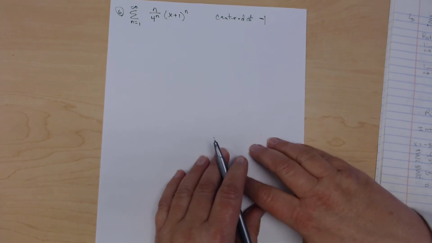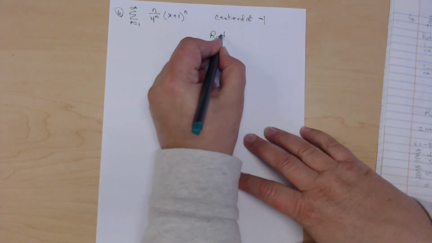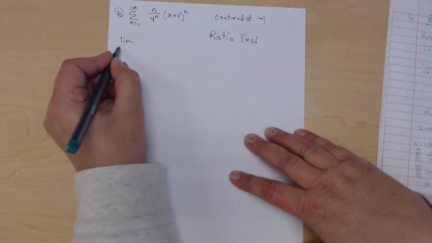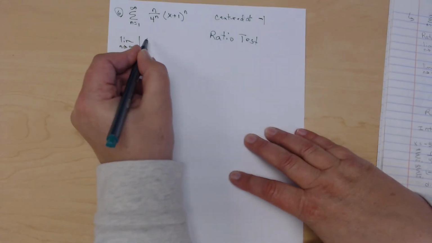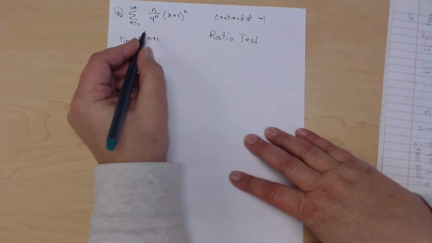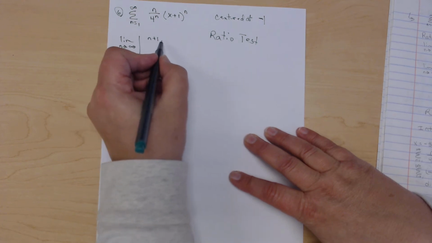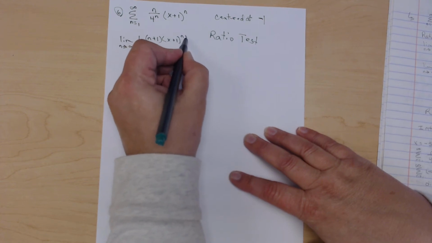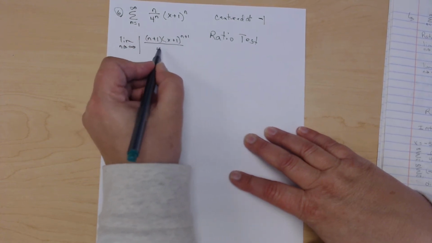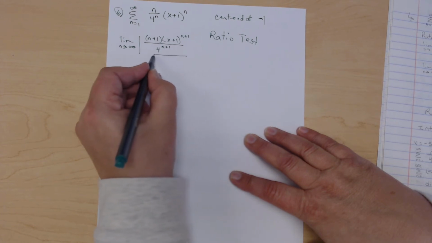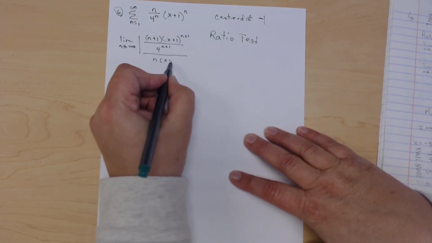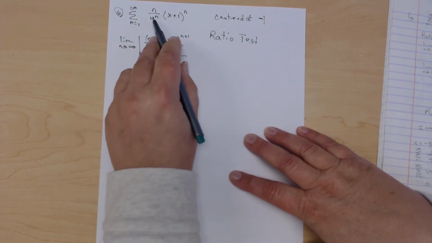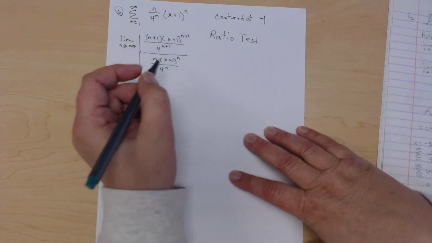Okay. All right, other than that, we do the ratio test. Let's see how this plays out. We do the ratio test, the limit as n approaches infinity of, we plug in n plus 1. I'm going to do n plus 1, and then x plus 1 to the n plus 1, over 4 to the n plus 1, and then all over n times x plus 1 to the n, over 4 to the n. So I'm going to put this in the numerator and then just stick that in the denominator.